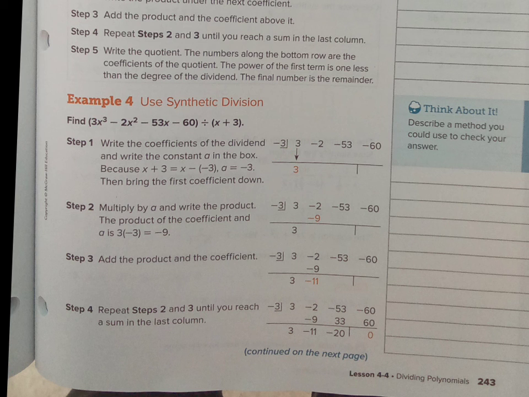And then they pull out only the coefficients of every term. Now you do have to pay attention if they skip one, right? We're going from x cubed to x squared to x to nothing. And so that's nice, we don't have to worry about anything. But you do have to pay attention, because if you skip, you've got to make sure that gets noted in this step. But you can see all the coefficients are the only things that we're pulling. So there's the 3, there's the negative 2, there's the negative 53, and then the negative 60.